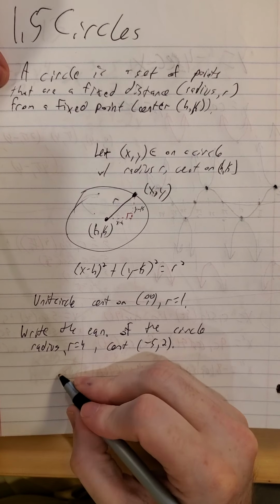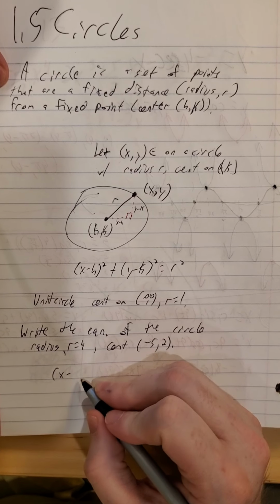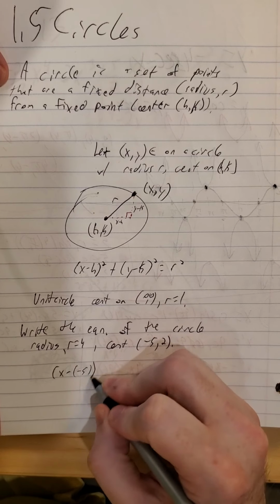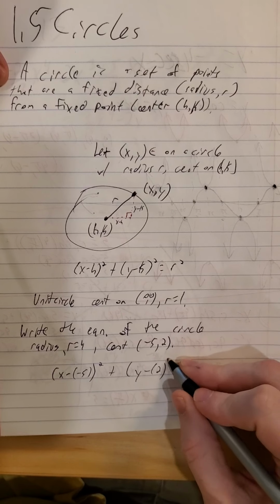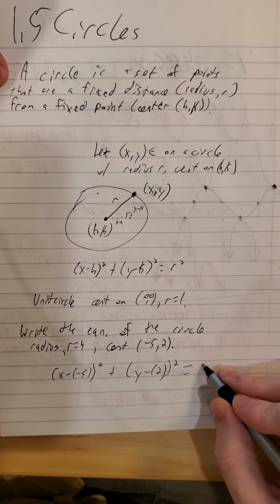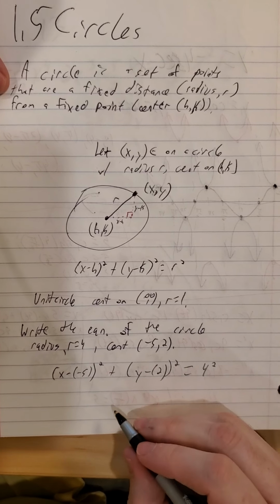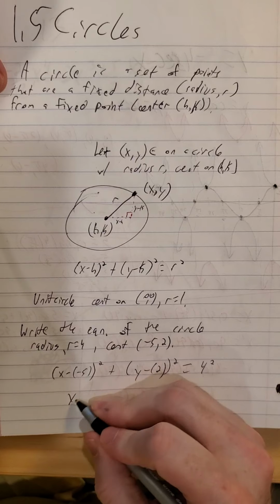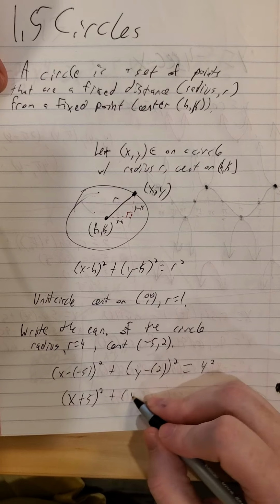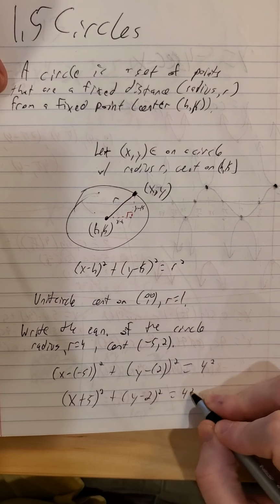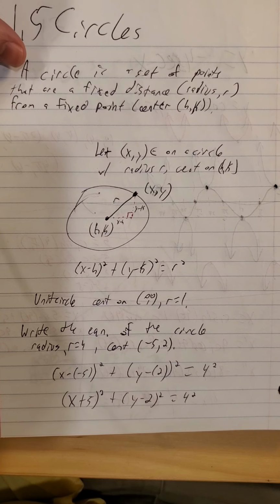Okay, welcome back. So x minus our center point, x minus a -5 squared, plus y minus the center value of 2 squared equals our radius squared. So don't forget this 4, the radius is also squared. Only a little bit of simplifying that we would typically do with that. (x + 5) squared plus (y - 2) squared is 4 squared. You might see it as 16, you might see it as 4 squared. Either one of those is just fine.